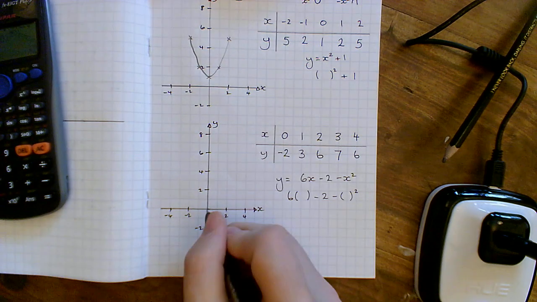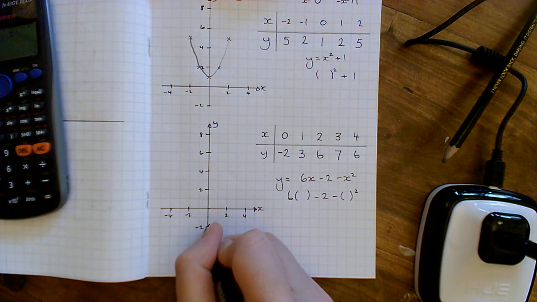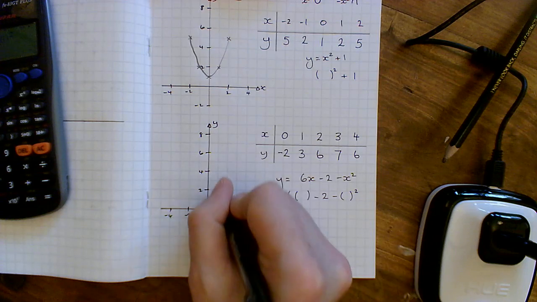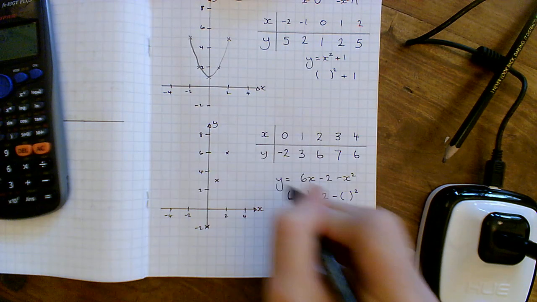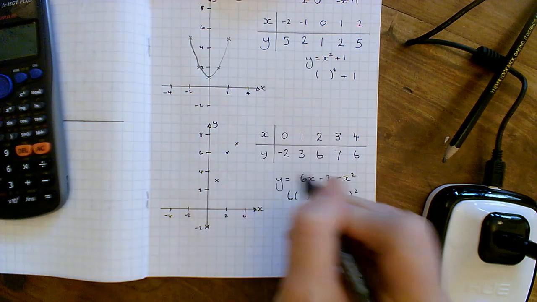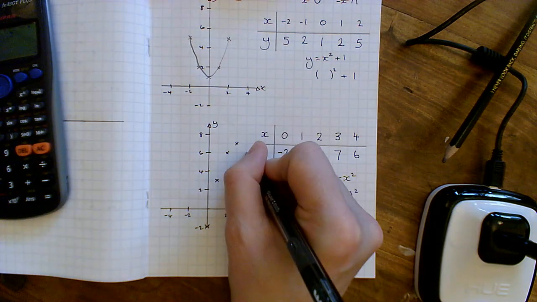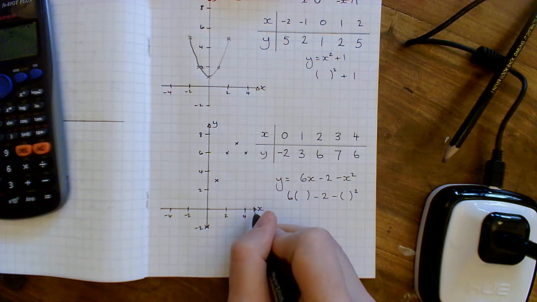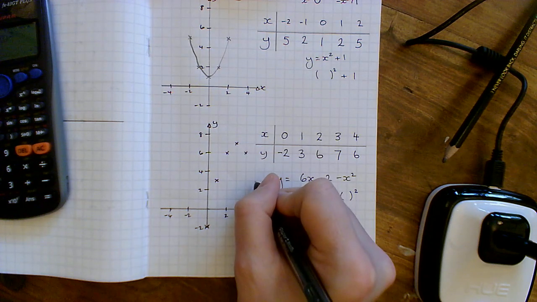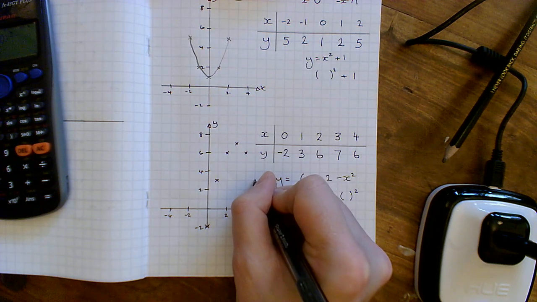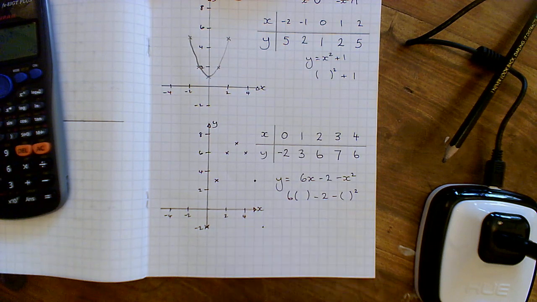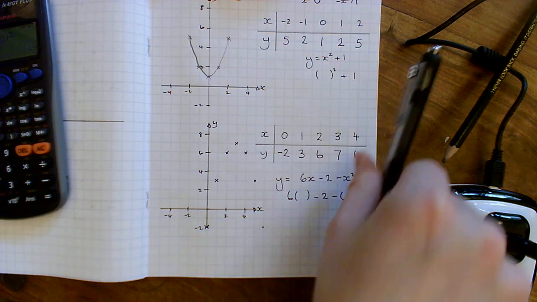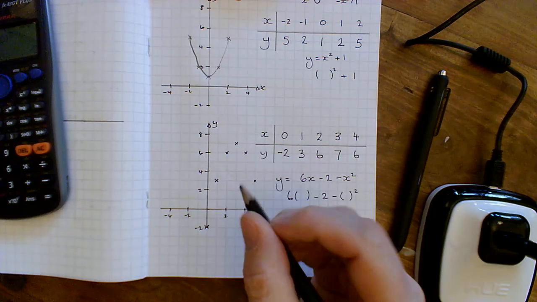So I've got 0 and minus 2 is down here. 0, minus 2, 1, 3, 2, 6, 3, 7, 4, 6. And if I had 5, then I would have 5 and this one would be here. And then if I had 6, it would be down here, like that. Okay, they were the extra points I could have, because I know it's symmetrical about that 1 point.